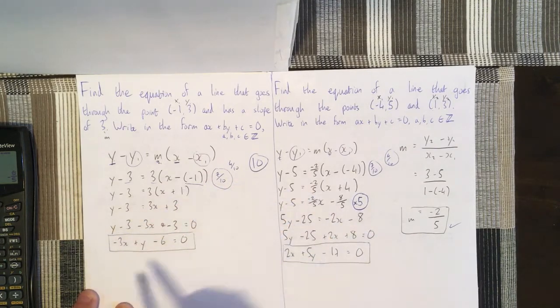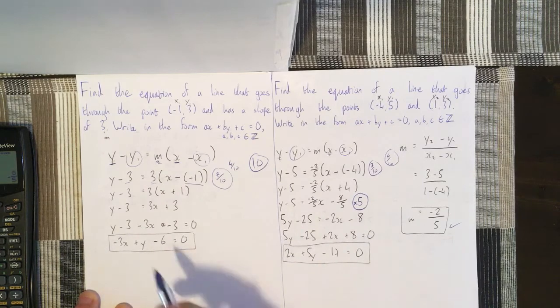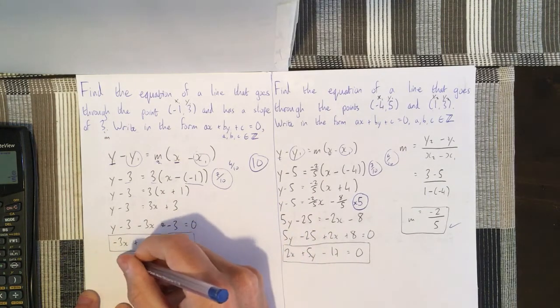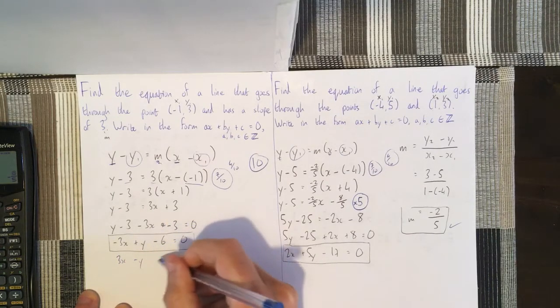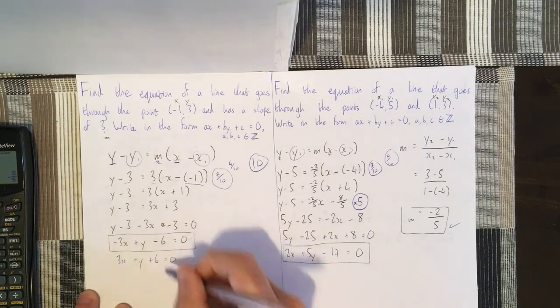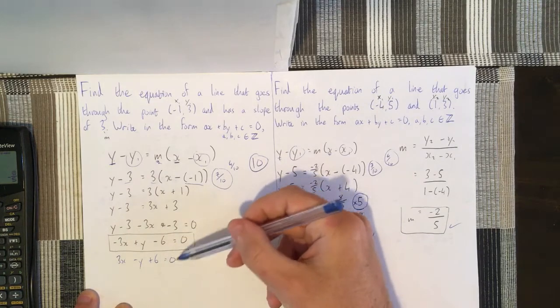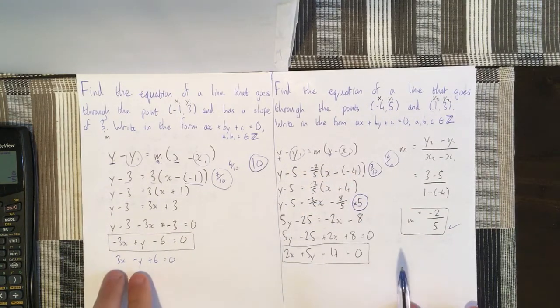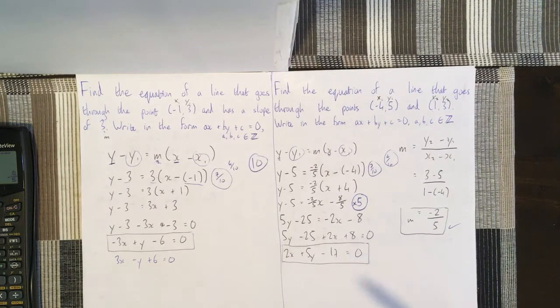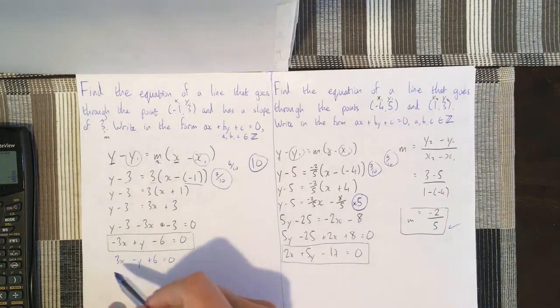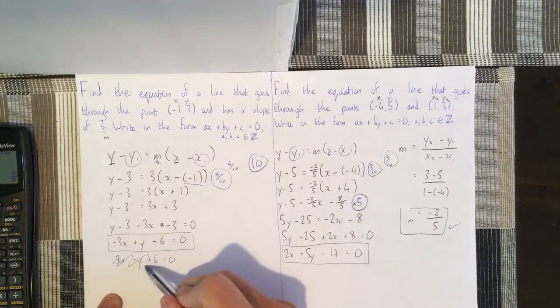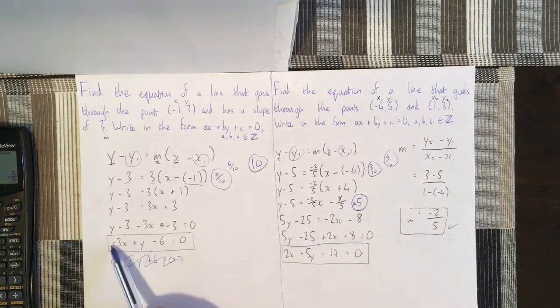So let's say you've got this answer, but the book has the same answer with all the signs changed. So -3x is +3x, +y is -y, -6 is +6, and it's equal to 0. That's the same answer. If you've got all the same terms just with the signs changed, if every single sign is different, you've got it right. They're just writing it a little bit different. But like I said, this is a perfect answer. If you wrote that down in an exam, you'd get full marks. Don't worry about what they're doing there.